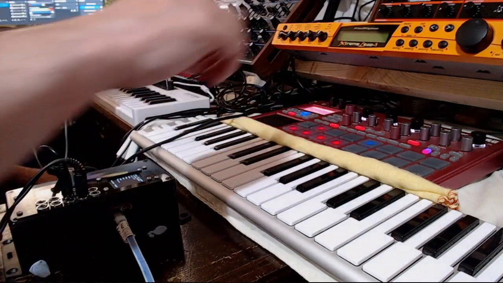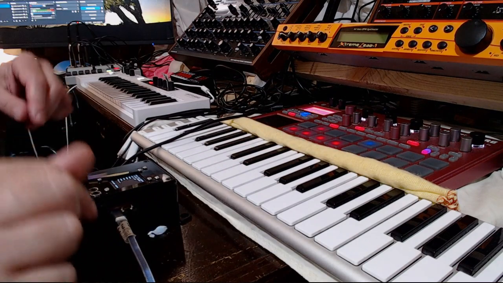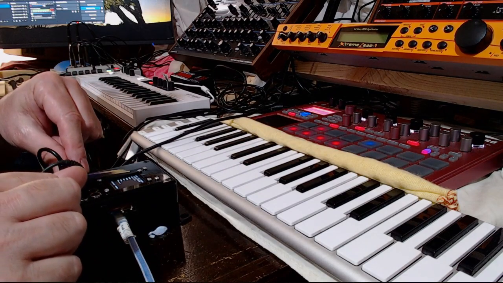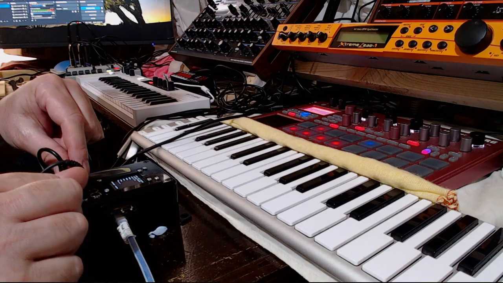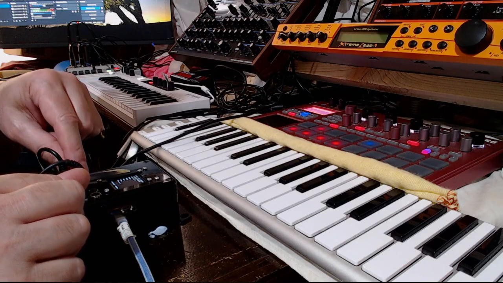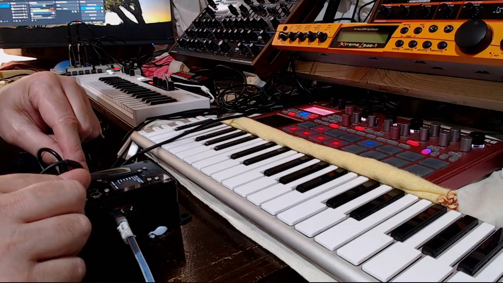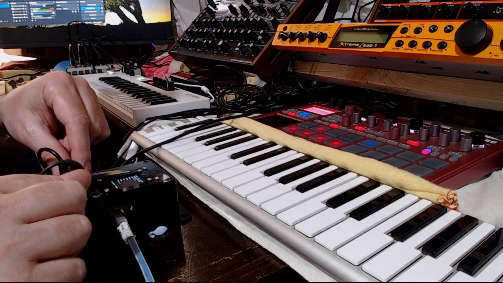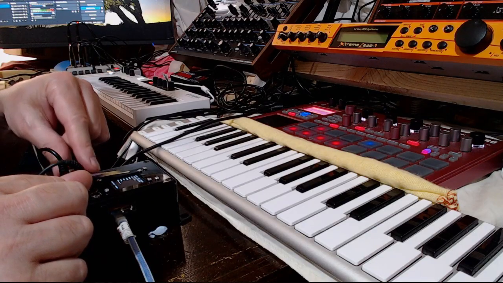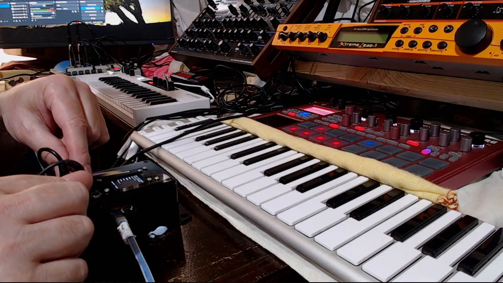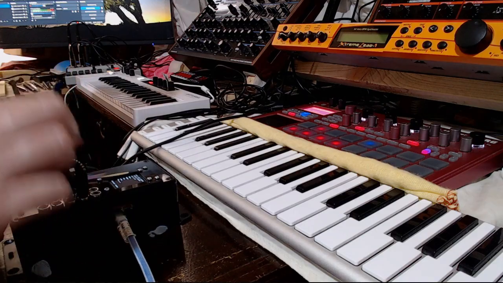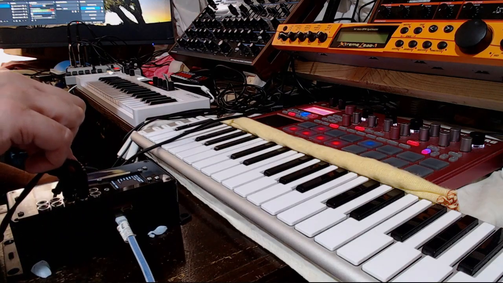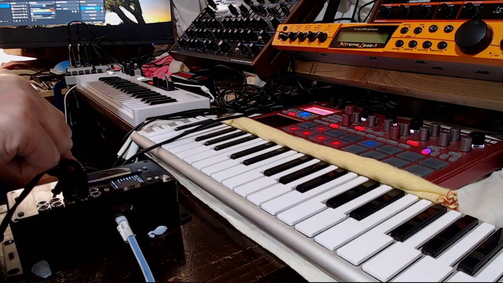I'll turn that up. This is bass 2. I'll change the resonance. And I'll change the cut-off.